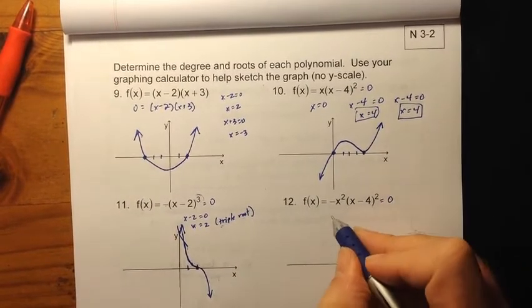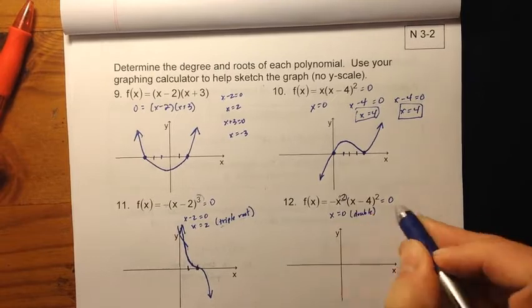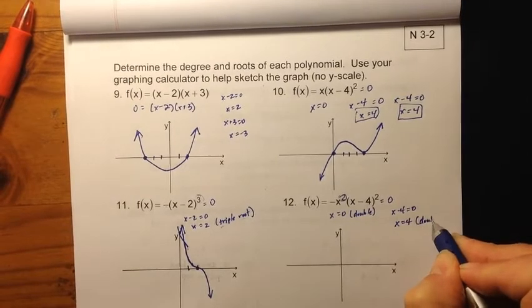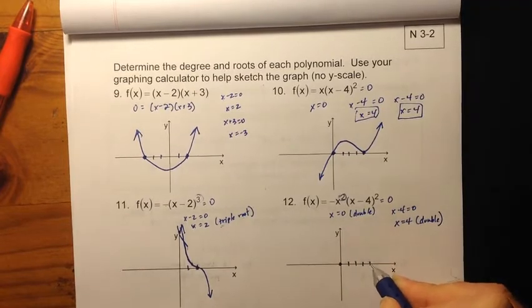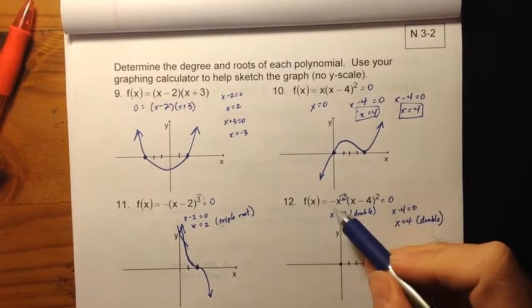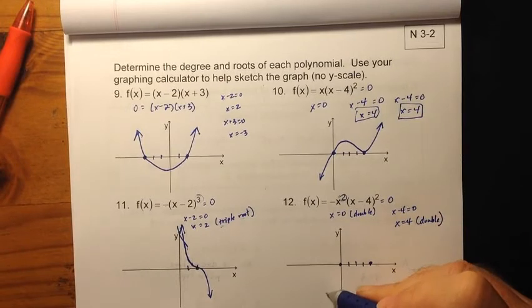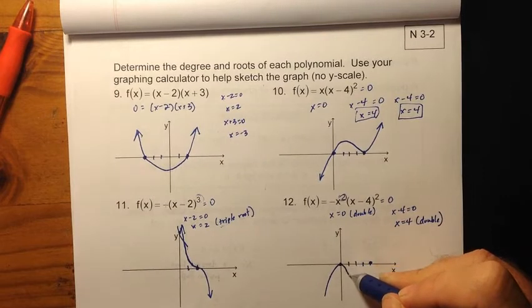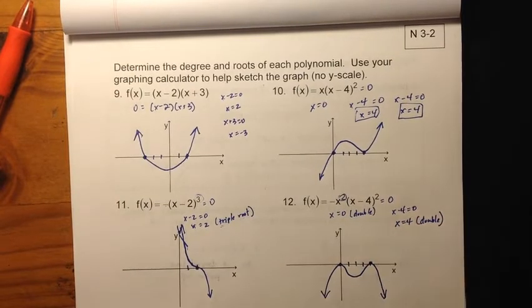All right, if I put this equals 0, I'm going to have x equals 0, that's a double root, because of the square here, and then x minus 4 equals 0, x equals 4, there's a double root there. So I'm going to have a double root at 0, 1, 2, 3, 4, a double root at 4. Notice the negative out front tells me I'm going to have an x-axis reflection. So it's going to touch at 0, double root, it bounces off. And then it's going to turn back around and bounce off at 4 also and go back down. So it looks something like that.